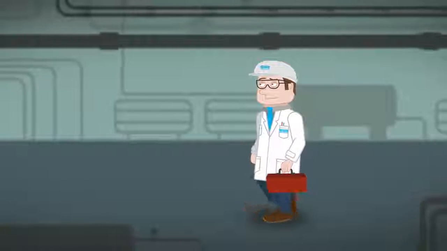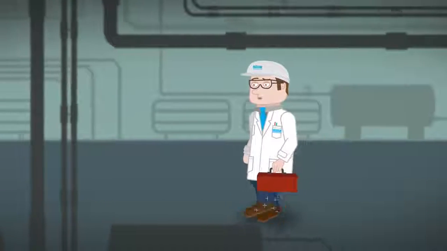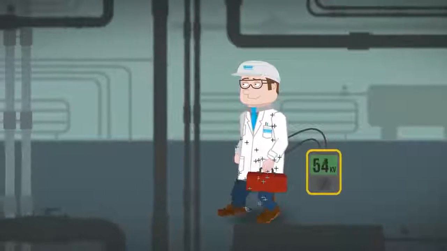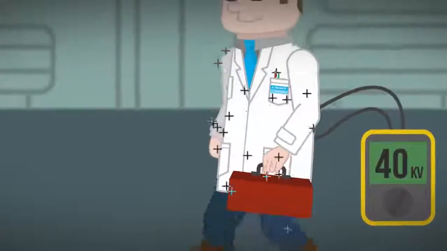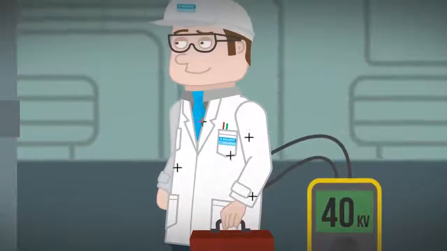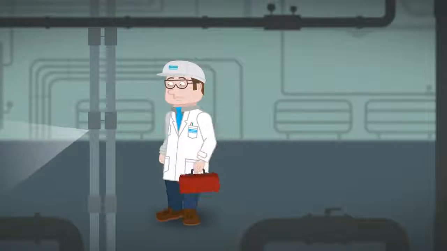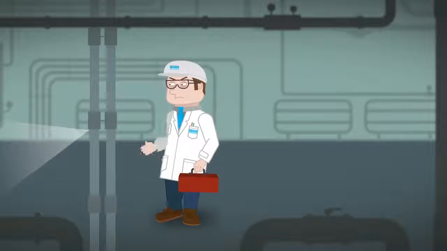Paul has to repair a gas leakage. He walks through the gas plant, and with each step he takes, he becomes more and more charged. The charges are coming from his feet and from above, due to the rubbing of his arms with his clothing. Charged Paul approaches the gas pipe, which has a gas leakage, and touches the pipe.